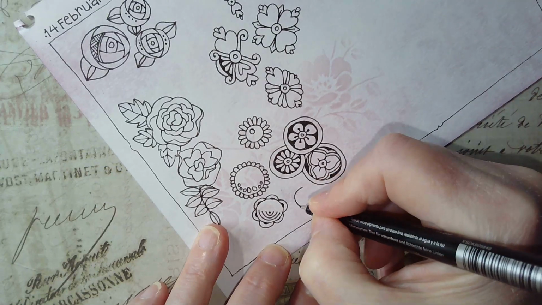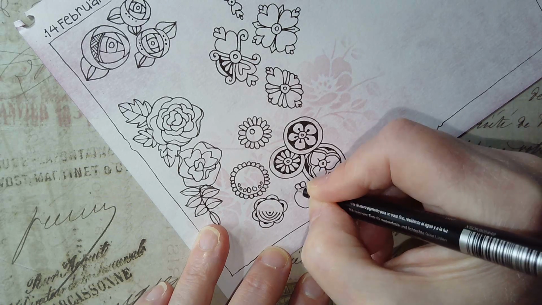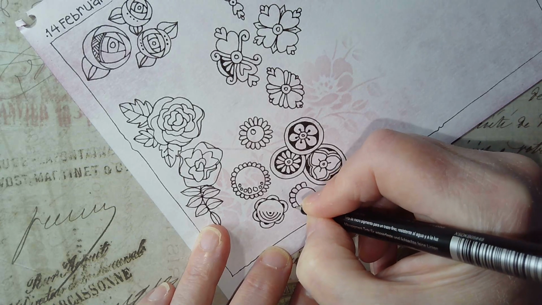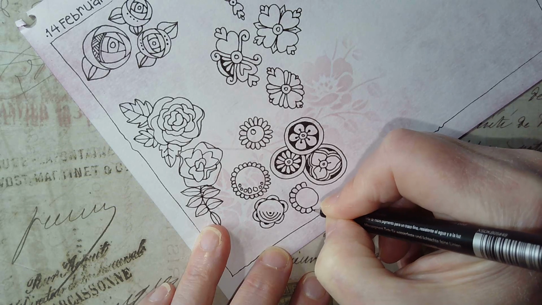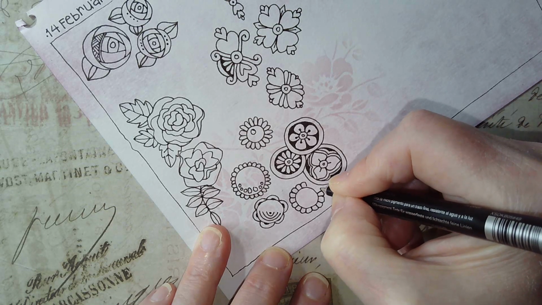And the other thing that I like to do is making these more rectangular rather than arches. I'm still keeping the corners rounded, but having the top just a little bit flatter.